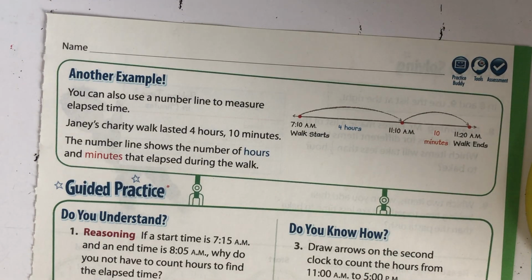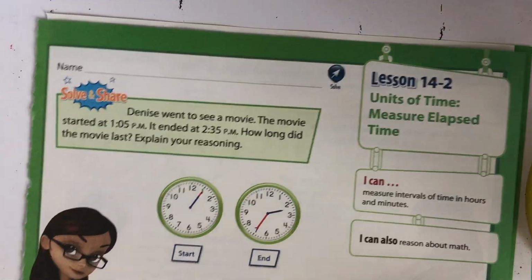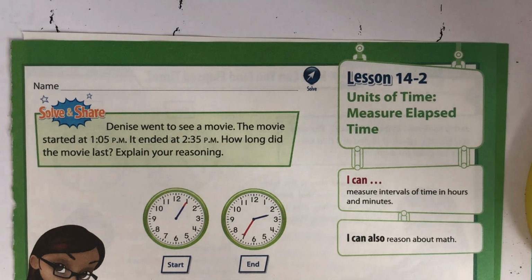Remember to do your independent practice buddy and your homework practice buddy for lesson 14.2, units of time, measure elapsed time.